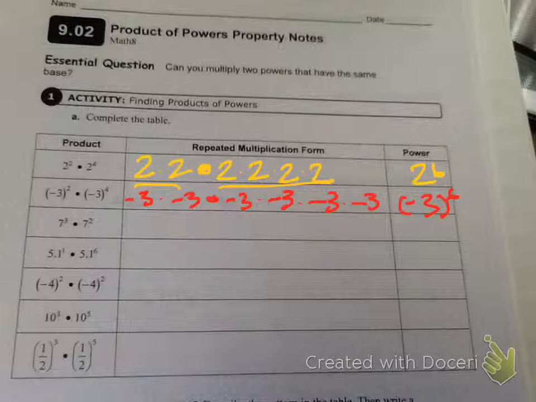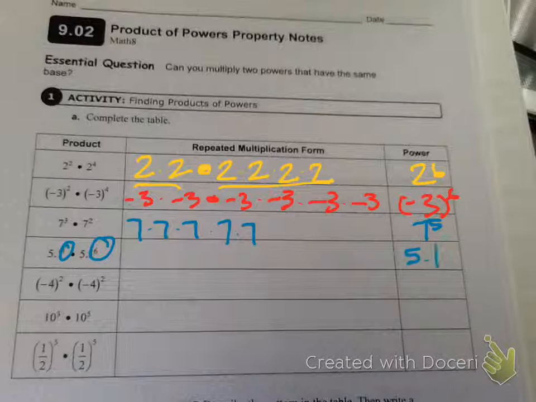You should be starting to see a pattern here. 7 to the 3rd power is 7 times 7 times 7. 7 to the 2nd power is 7 times 7, so I have 7 to the 5th power. 5.1 to the 1st power times 5.1 to the 6th power, so we have 1 5.1 and we have 6 5.1s, so we have 7 5.1s.